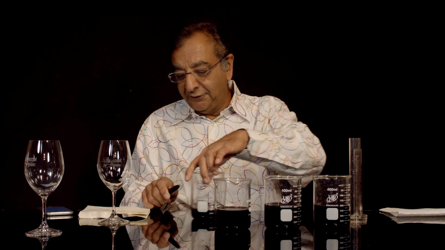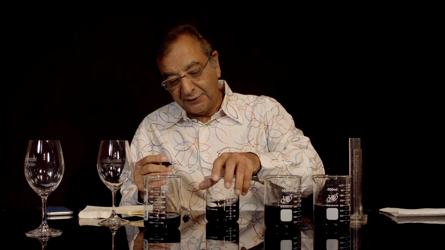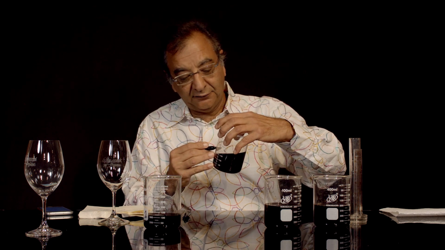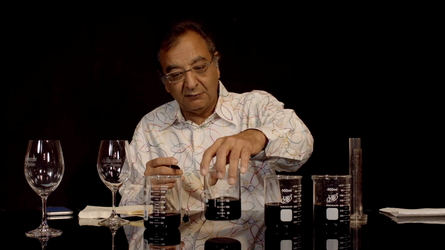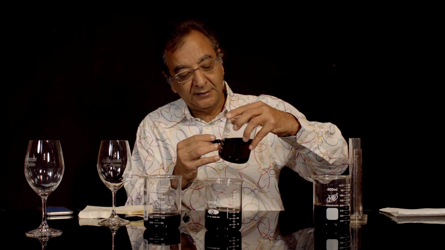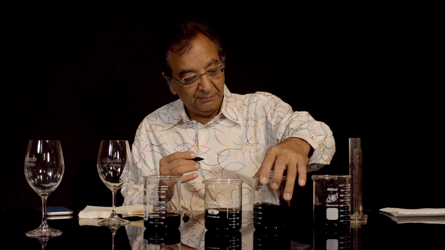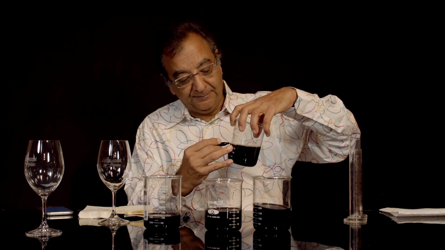This one is a Cabernet Sauvignon, and I'm going to label this beaker 1. That's our wine number 1. The second beaker is a Cabernet Sauvignon 19. That was a 21. This one is a Zinfandel 19. And then we have a Petite Syrah 19.